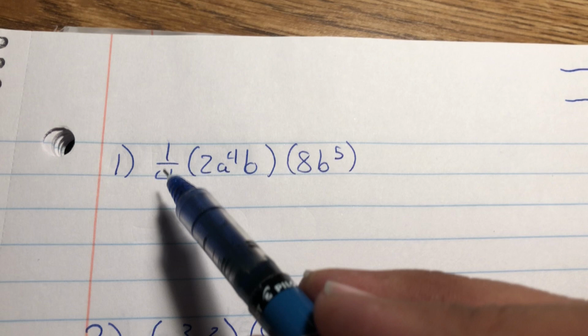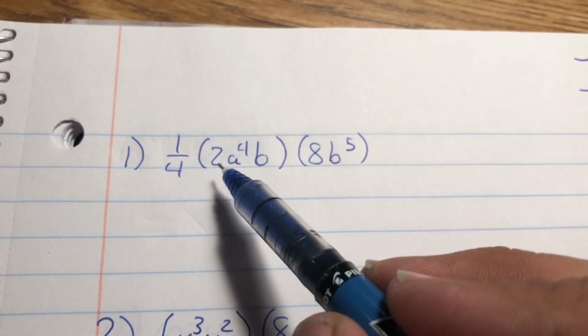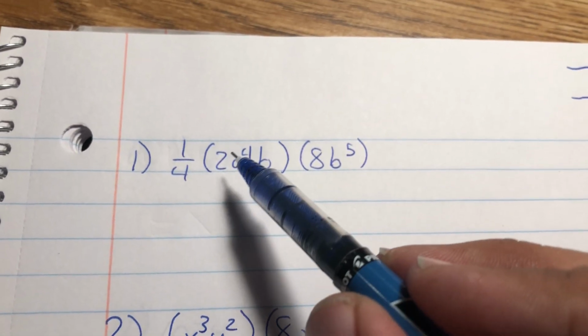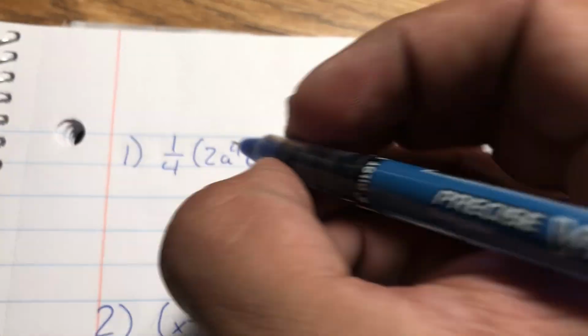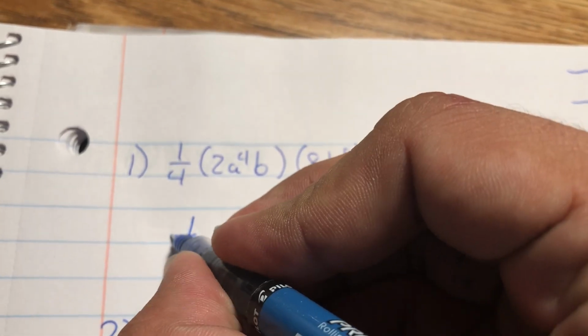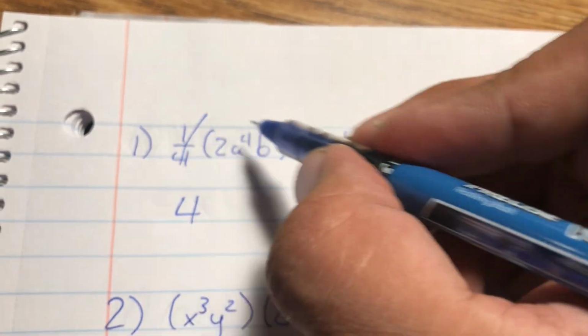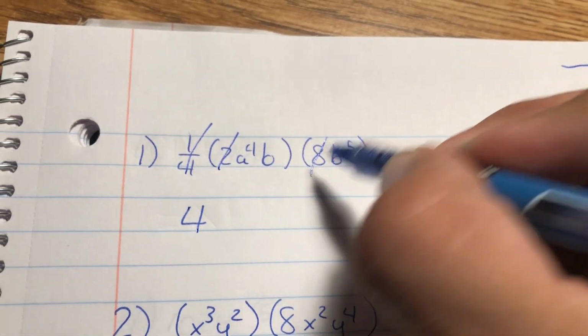So first, we're going to treat the numbers like normal. So a quarter times 2 is 2 over 4. 2 over 4 times 8 is 16 over 4, which means the answer for the numbers is 4. So I used this already, I used that already, and I used that already.